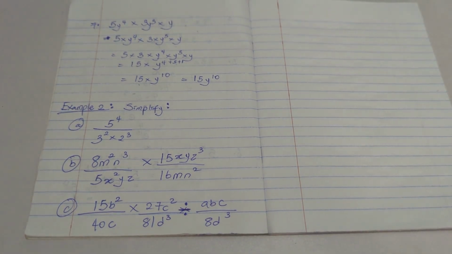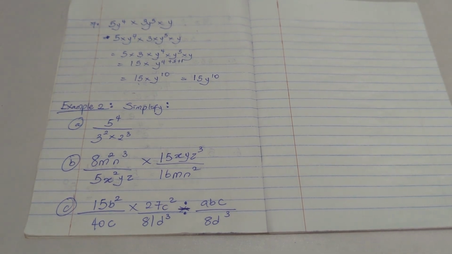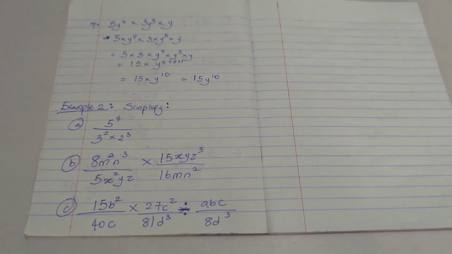All right, so let's go on with this example too. We have some interesting questions up here. We have to simplify the following. A says 5 to the power of 4 over 3 to the power of 2 times 2 to the power of 3. And then we have some interesting looking questions in B and C as well. So let's undo them together now.